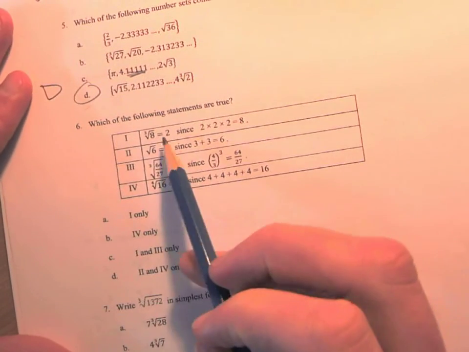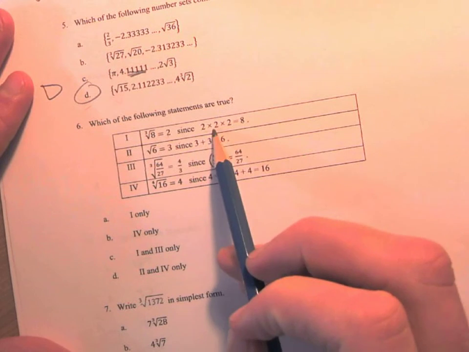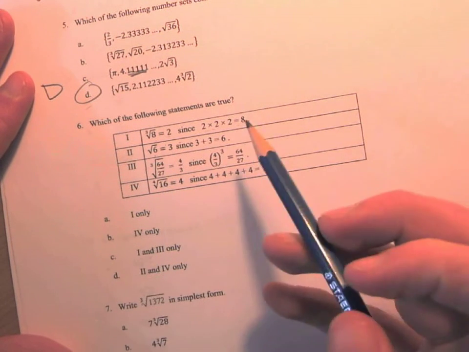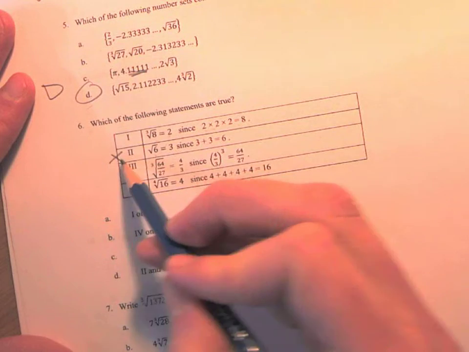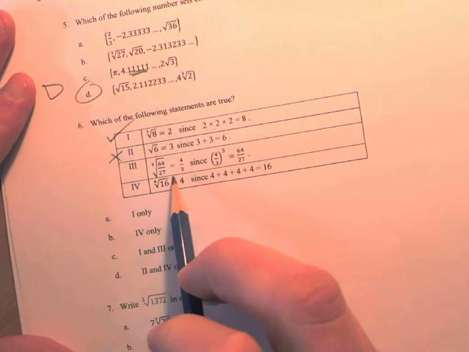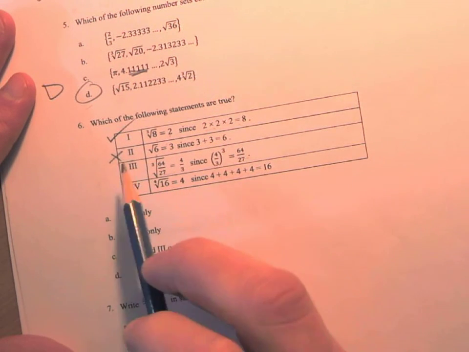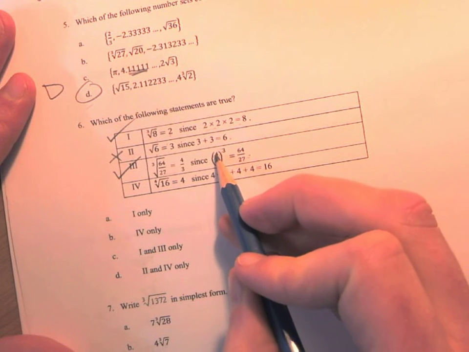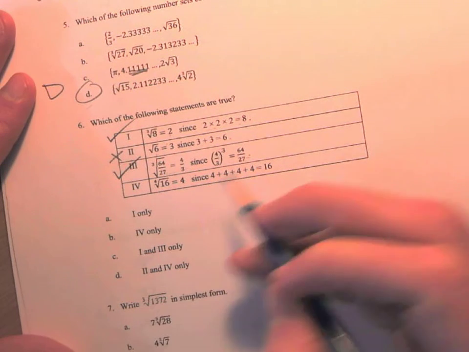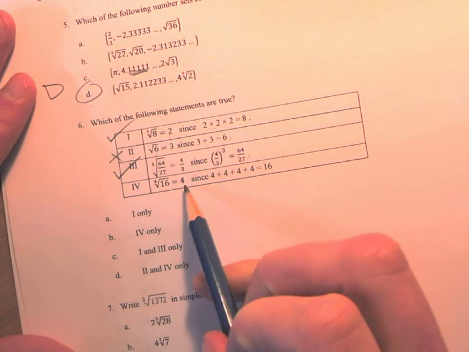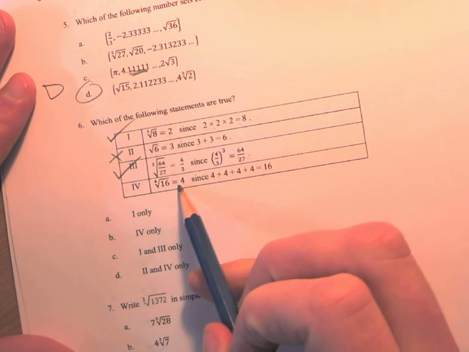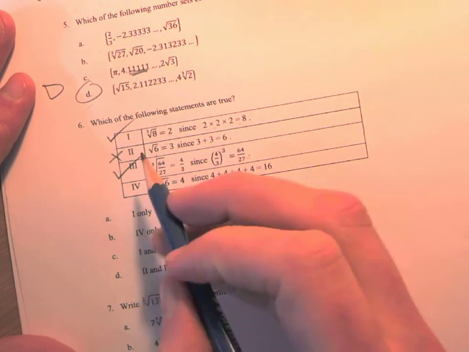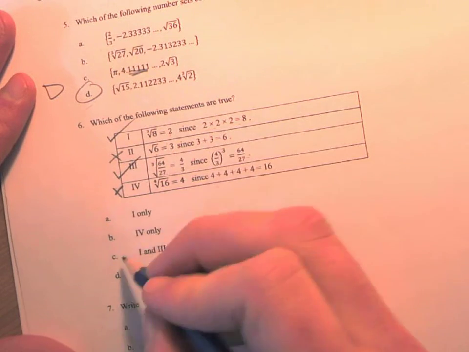Which of the following statements are true? Cube root of 8 is equal to 2, since 2 times 2 times 2 is 8. That's true. Square root of 6 is equal to 3. I know that's not true, so it's not true. That one's true. This one is true, because we can bring the 4 cubed in, and it'll be 64 over 27. And then this one, the fourth root of 16 is equal to 4, since 4 plus 4 plus 4 plus 4 is 16. No, it should be 4 times 4 times 4 times 4. So not that one. So 1 and 3. This one's C.